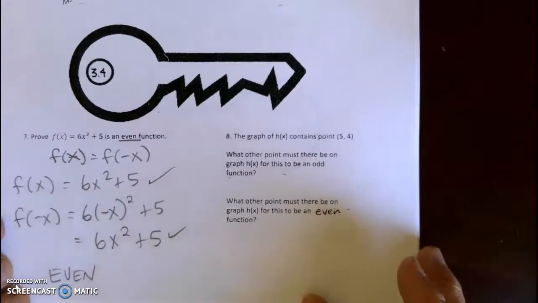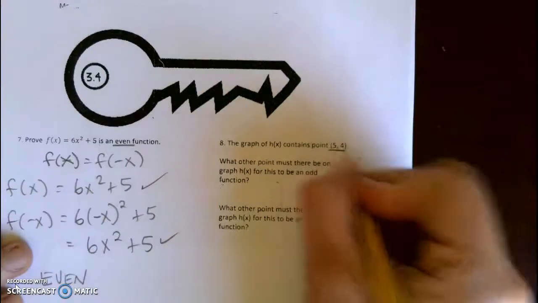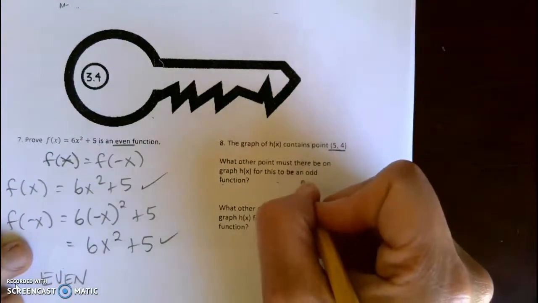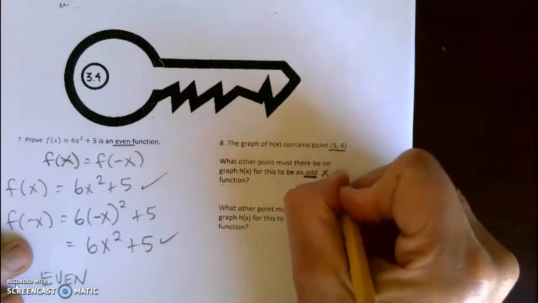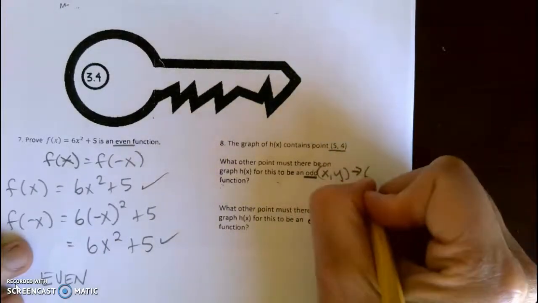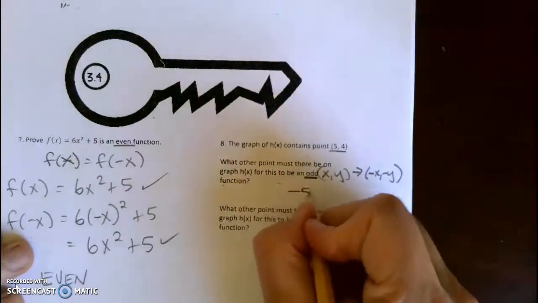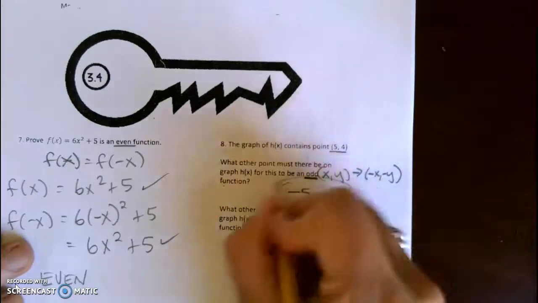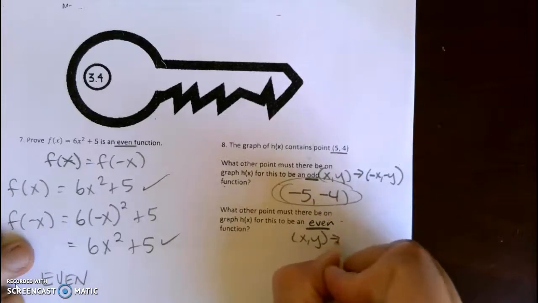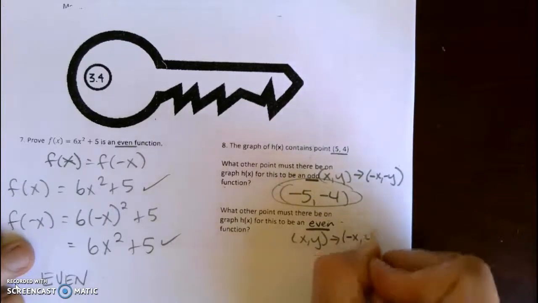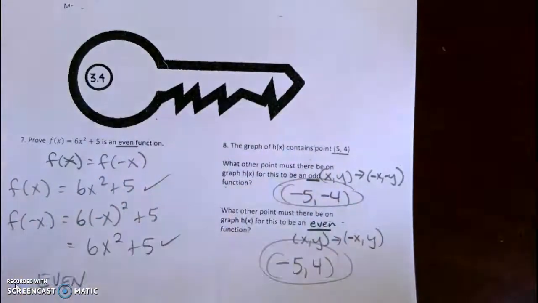All right, I think this next question, it's the 5th time now we've done this question. You have the point 5, 4. What other point must be on the graph for it to be an odd function? That's where we take x, y, and we rotate so they both change with odd. So that becomes negative 5, negative 4. For even, we just reflect over the y, so only x changes. So that's negative 5, positive 4.